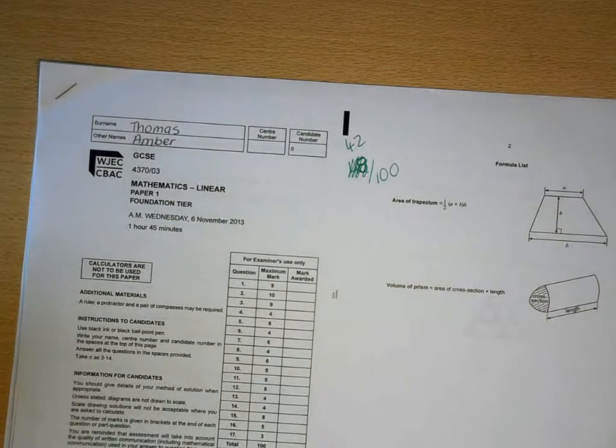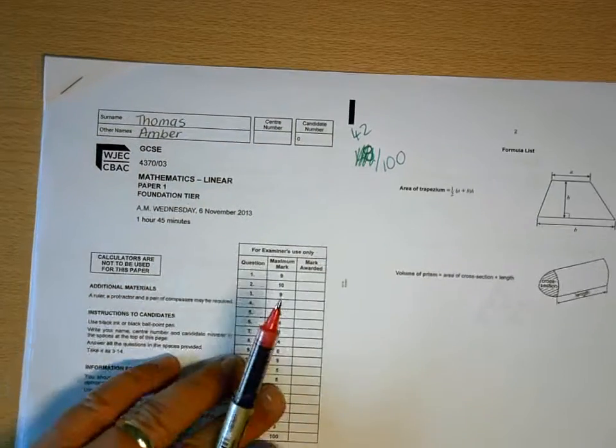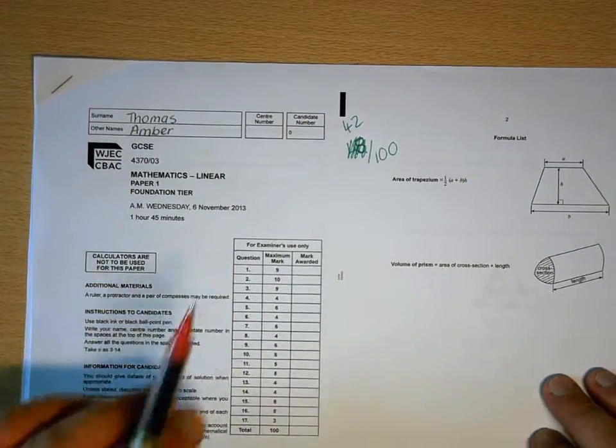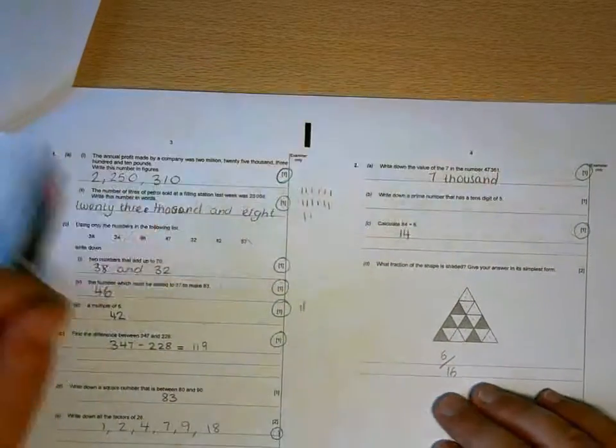Okay, Amber, so the last paper one you sat for me, you got 32. You're estimating 42, so that would be good. That's an improvement of 10 marks. It's still quite a way off a grade C, but it's a step certainly in the right direction. So let's see how you get on.